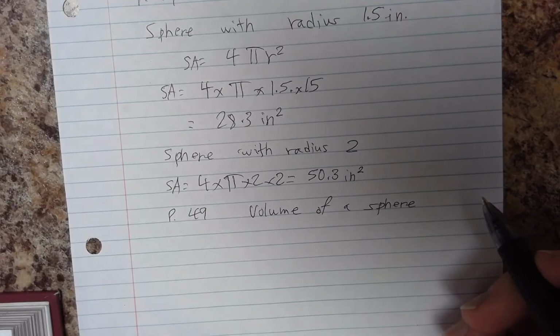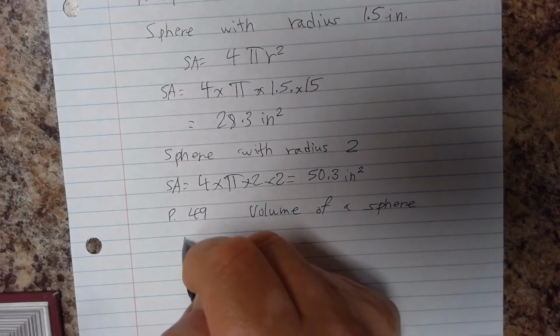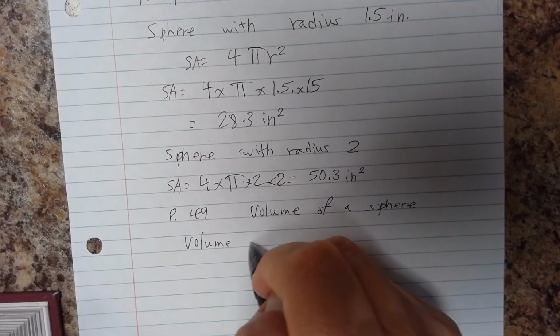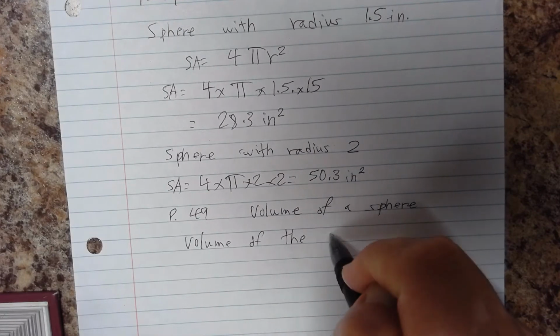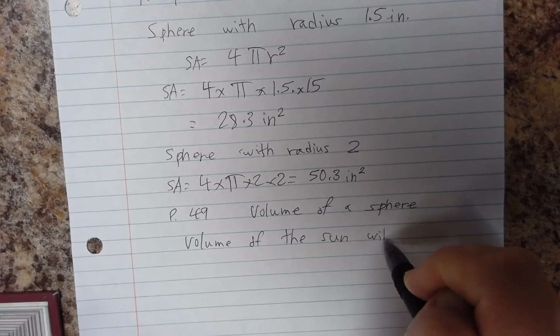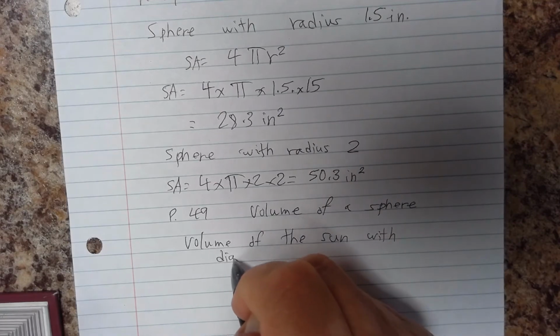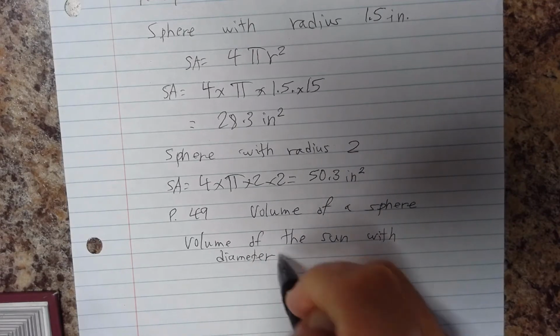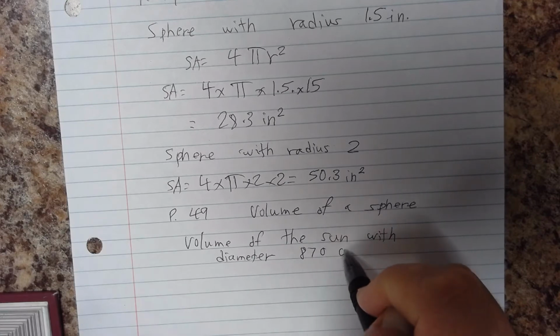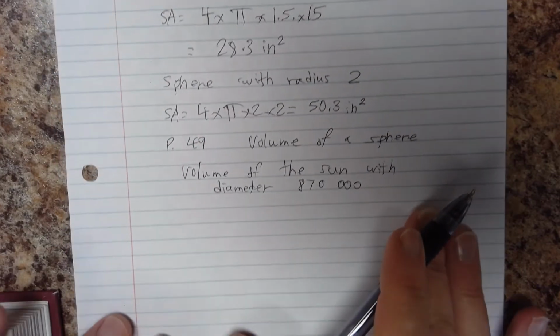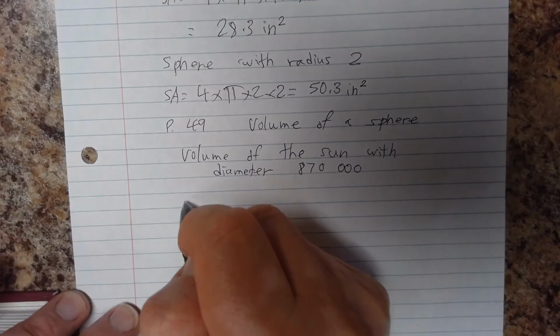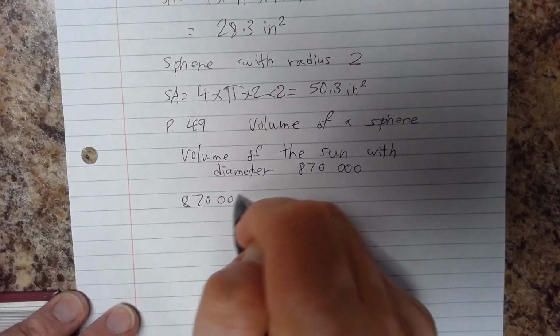Volume of a sphere. And we're dealing with the volume of the sun with diameter 870,000. So what do we do here? Well, we want to divide that by 2 to get half.